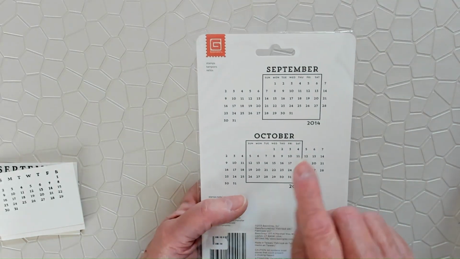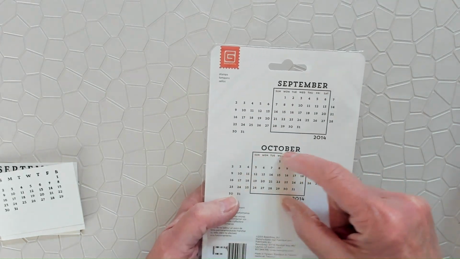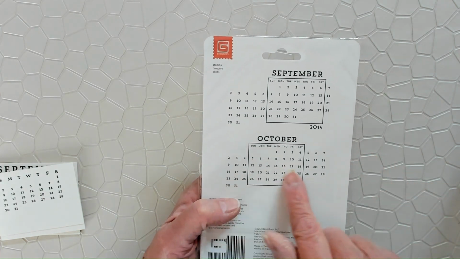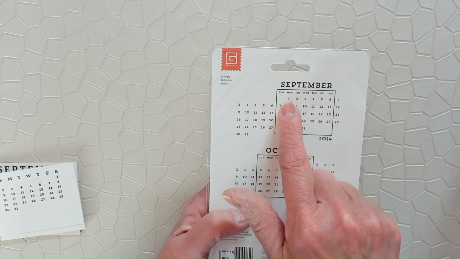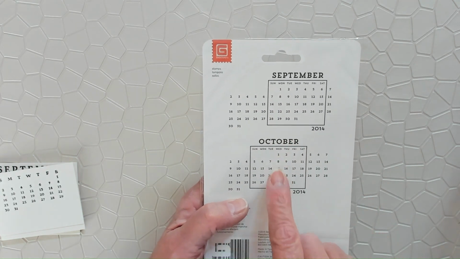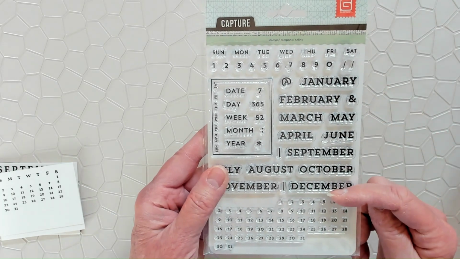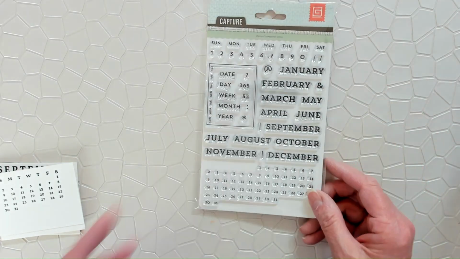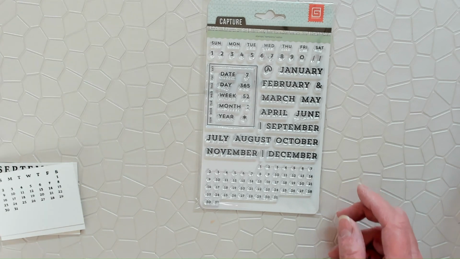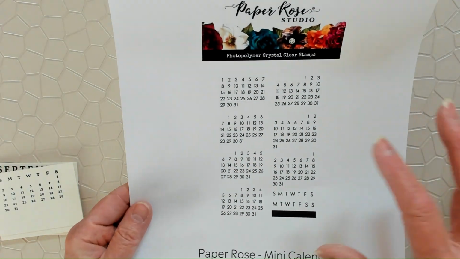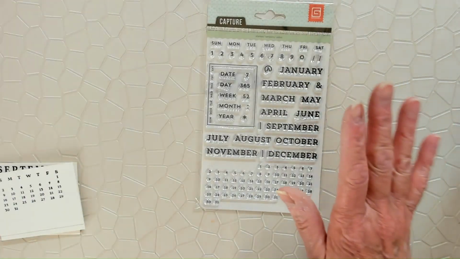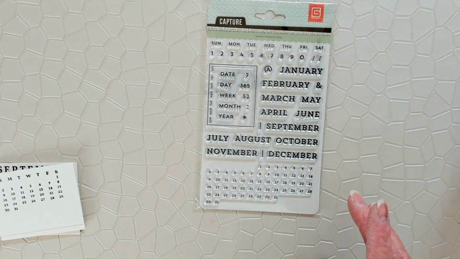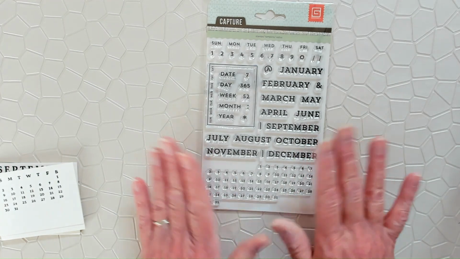If I flip this over, you can see how they have a grid that moves along this grouping of numbers, a set of numbers, but they always start with the first and end with the 31st, no matter what month we're doing. And this one does include the months. Now, the one that we just looked at from Paper Rose that is available through Spellbinders, they have a separate stamp set with the months. So maybe you just need the dates and you have something like this that you could use the months.